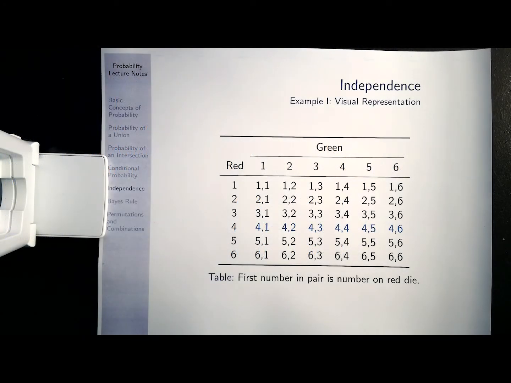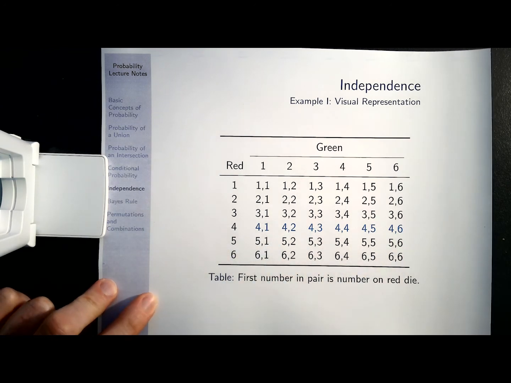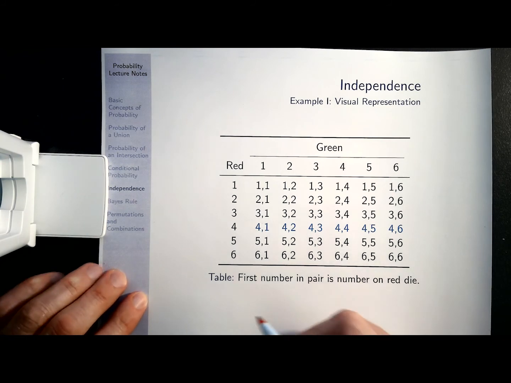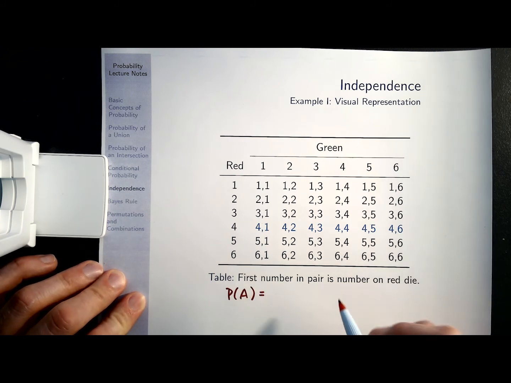Now let us look at the concept of independence, and we are going over example 1, where we are rolling a red die and a green die. Event A is getting a 4 on the red die, and you can see that the 6 elements where you have a 4 on the red die are already marked. So if we call this event A, then the probability of event A is equal to 6 over 36.